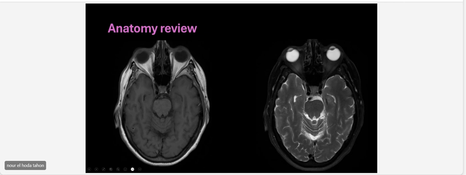So every fat is suppressed. But is the white matter hyperintense on T1. And again, this is the temporal lobe, this part of the occipital lobe, you can see bilaterally.